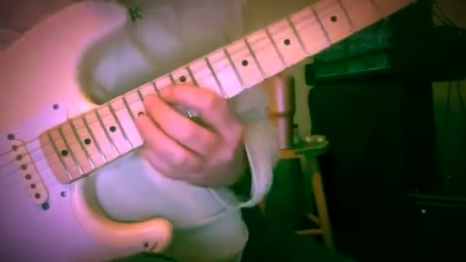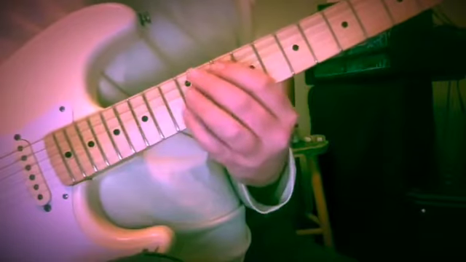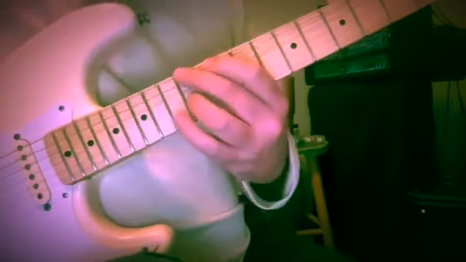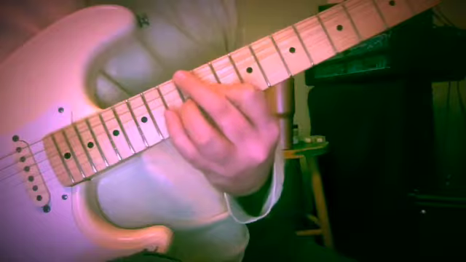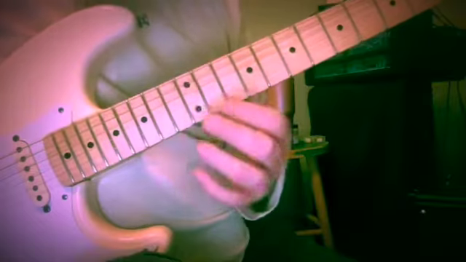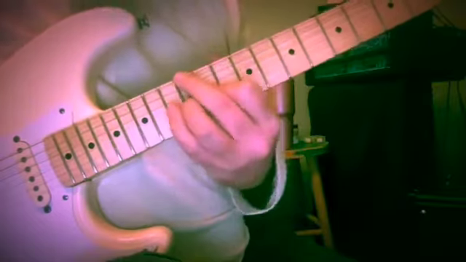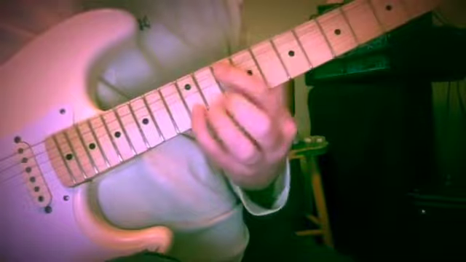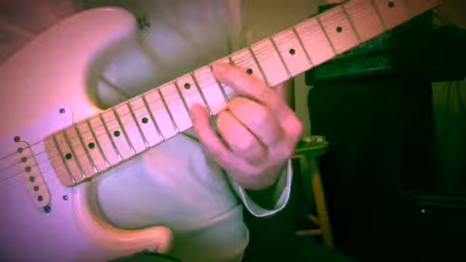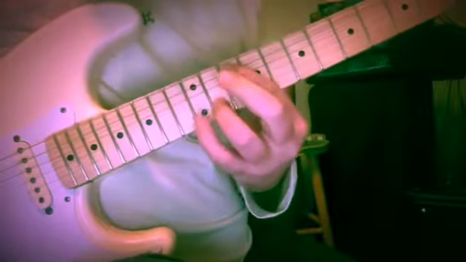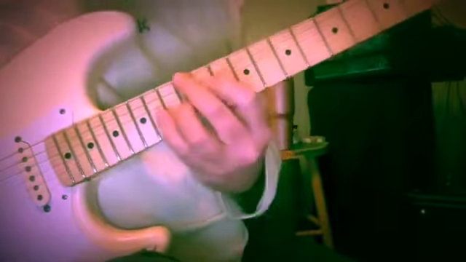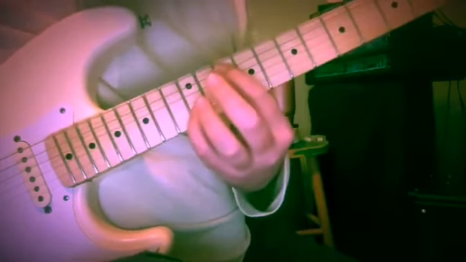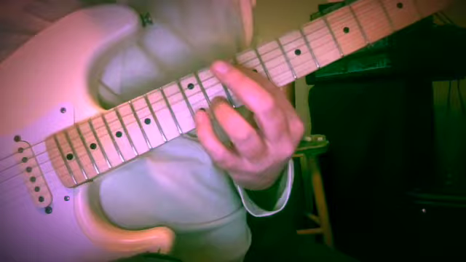I did a little run, an arpeggio run with an ornament. So here's E and G with a half step below on the 3rd string, 11th fret. So E, G, F sharp, G and B, 10 and 12, with a little half step below it. G and B, 10 and 12, 11, 12.